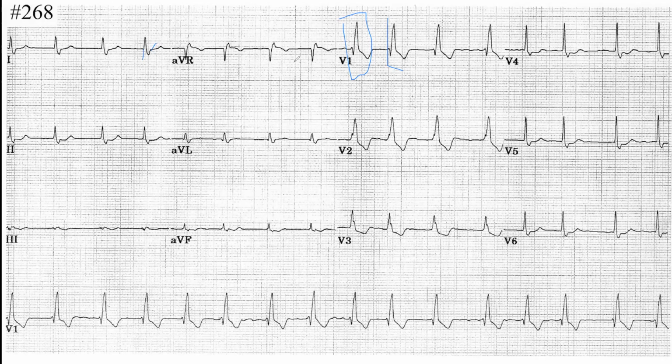Yes, it's wide, but in V1 and V2 we do have a wide R. What does it indicate? Bundle branch block. Which one? Right. Don't ask, say it. Right bundle branch block.